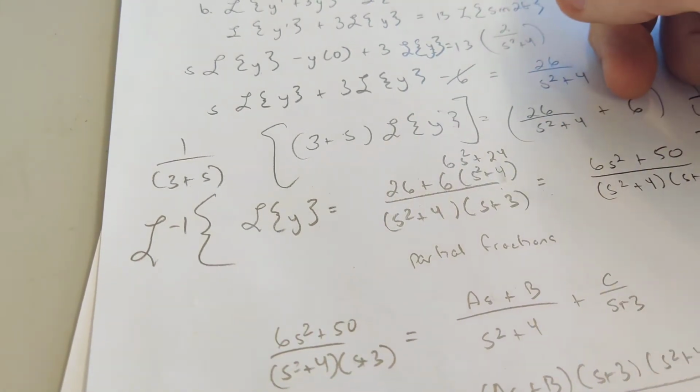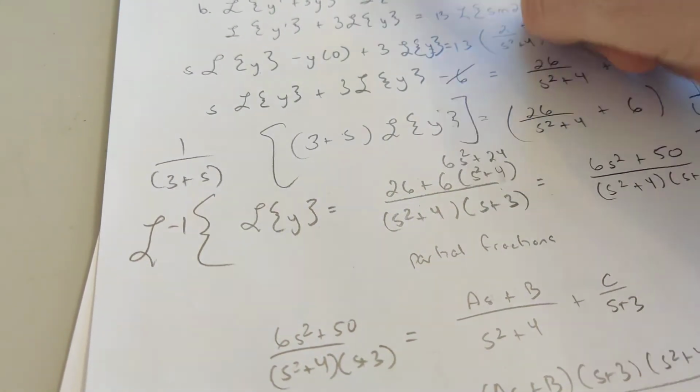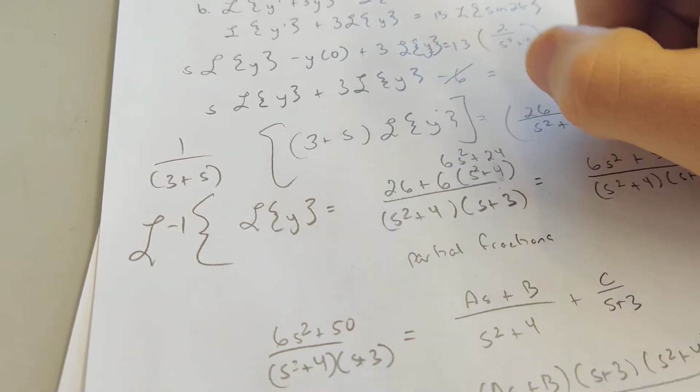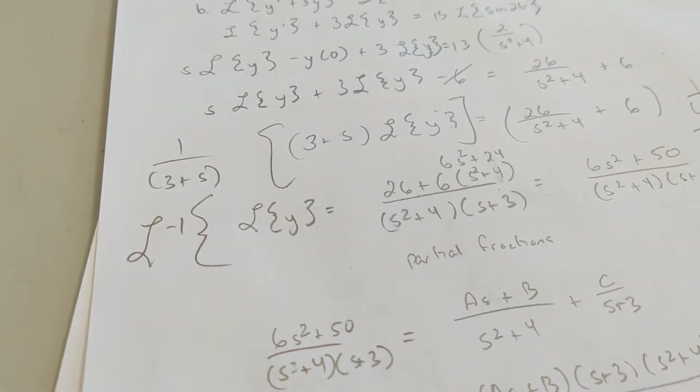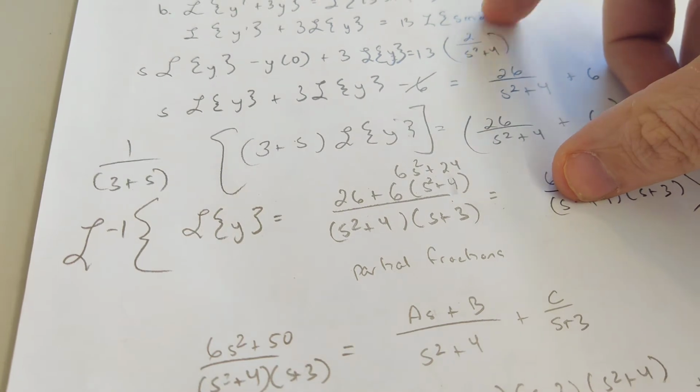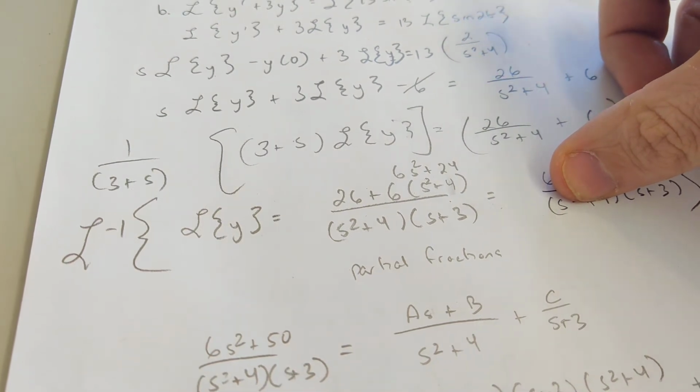That's what we're doing. We're transforming this from a function of t to a function of s. But anyway, function of Y of s, and then 13, and this is a value from the book, obviously.